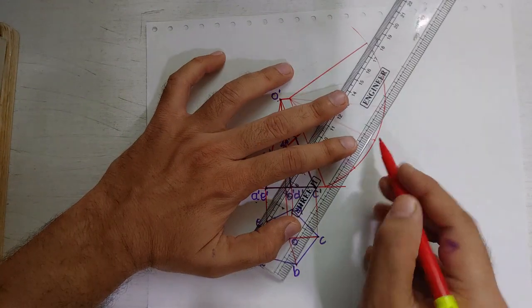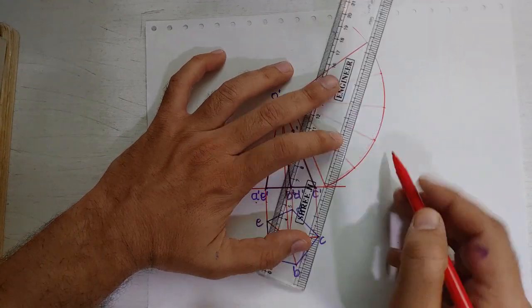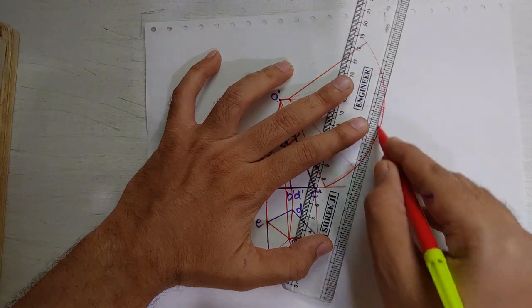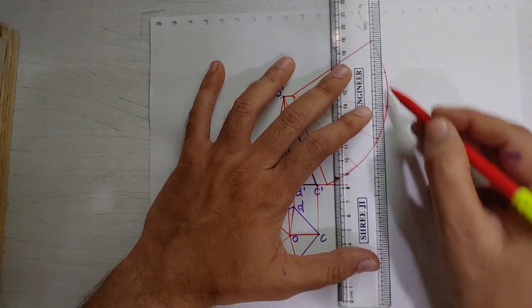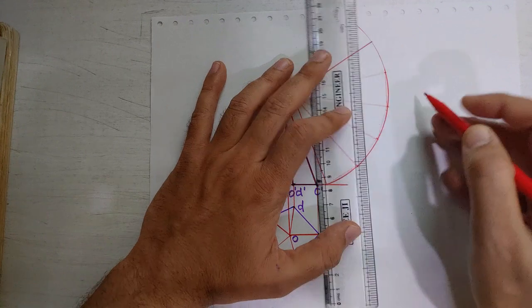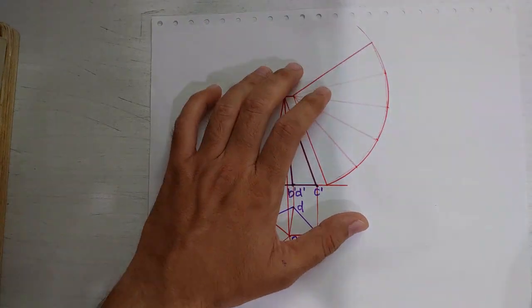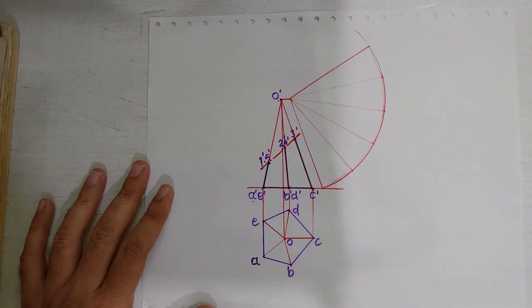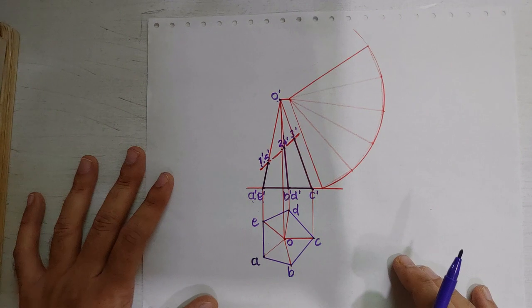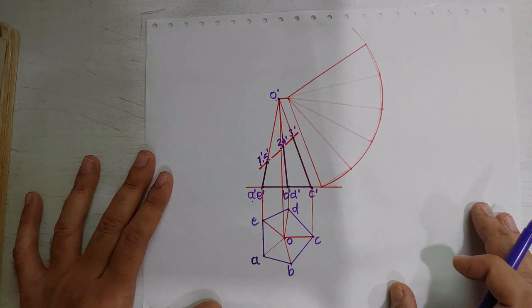Similarly, we'll connect these 2 points, these 2 points, these 2 points, and these 2 points, right? So this is the development of the given pyramid, if there is no section.